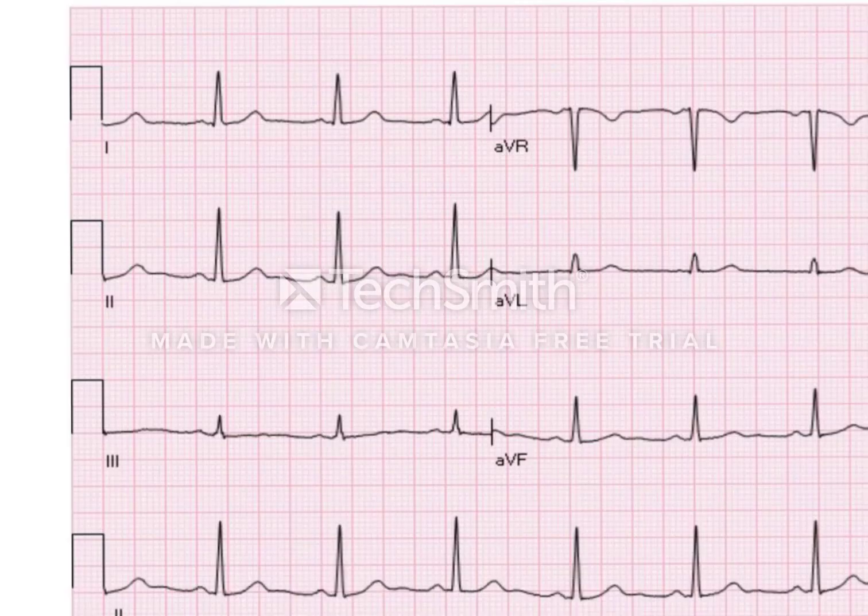The PR interval, as we reviewed previously, is from the start of the P wave to the onset of the R wave. And usually in adults, a normal value is less than 200 milliseconds. In younger children, their PR interval should be under 150 milliseconds. And that upper limit normally extends with time up to 200 milliseconds in late adolescence.